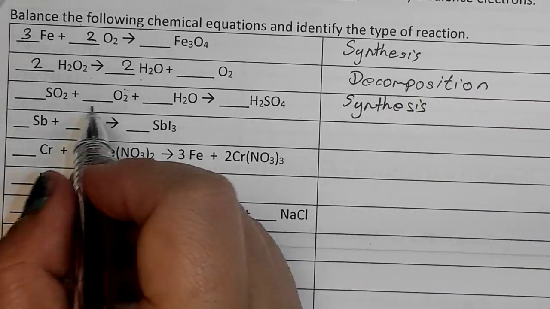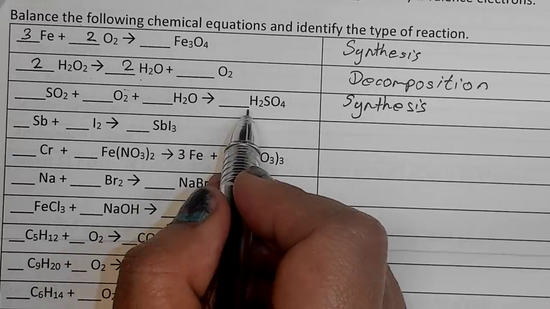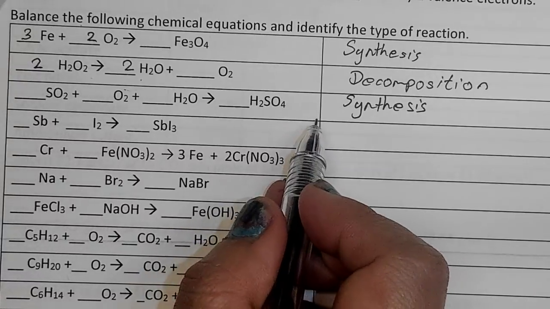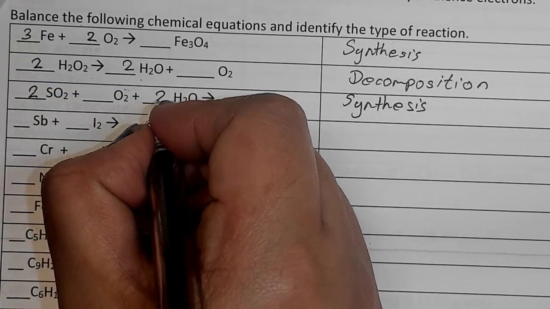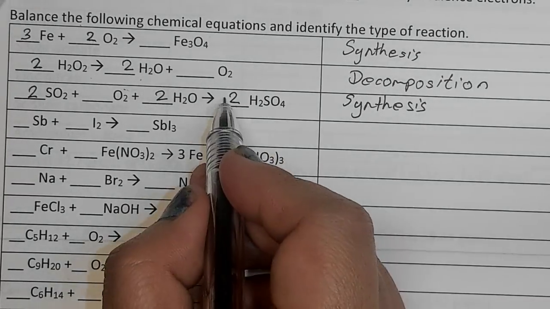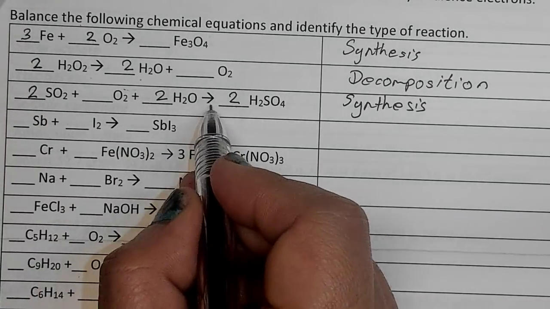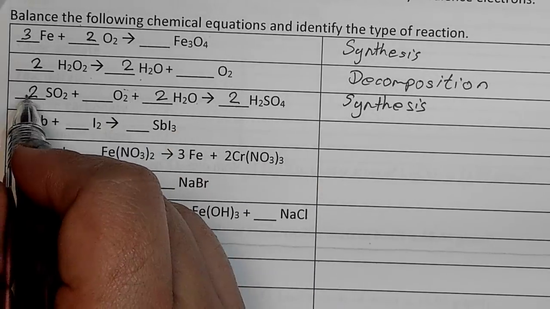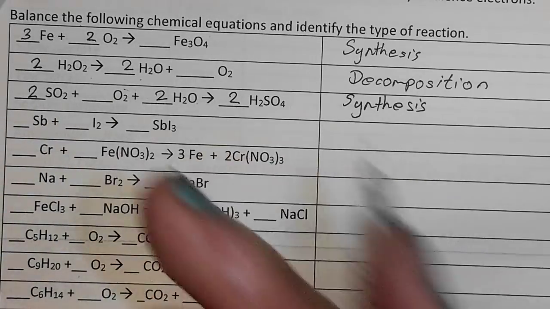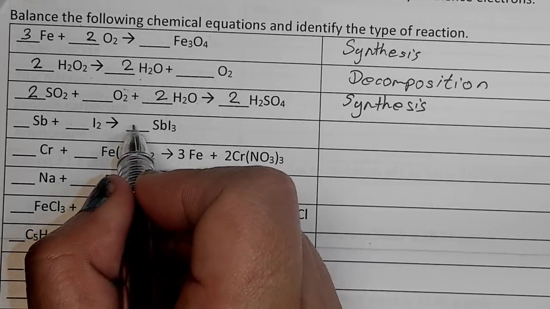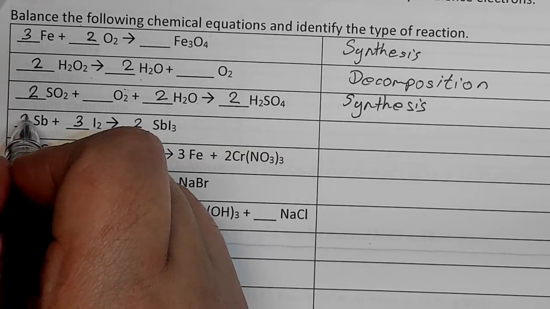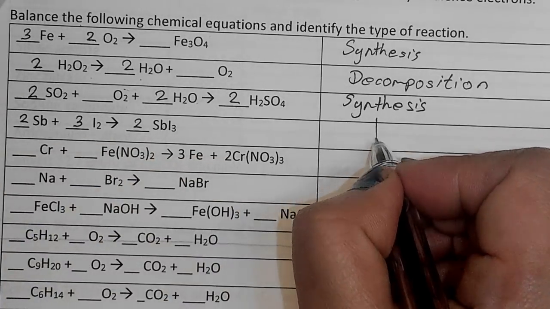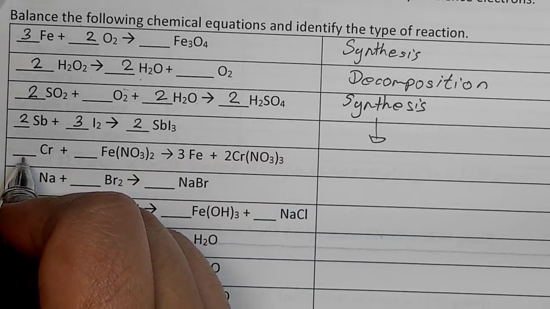Let's try balancing it. Okay, S looks balanced, H is 2. Let's look at O. There's 4, 1. Okay, that's 5. That's not going to balance. So let's double it up. Let's increase these, and then let's see what happens. H is 4, S 2. O is 8. 2 plus 2, 4 plus 4, 8. We're good. Okay, that just needs to balance on this. 2, 3, 2. Sb is 2. I6, we're good. Again, this is synthesis. I'm not going to write this. I'm just going to arrow it down. This one, Cr.